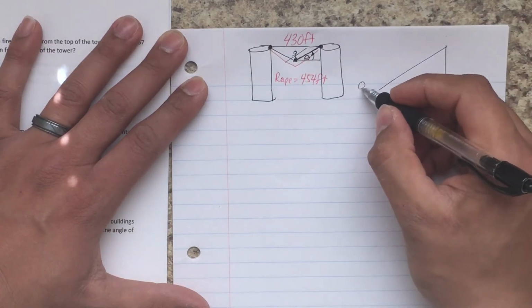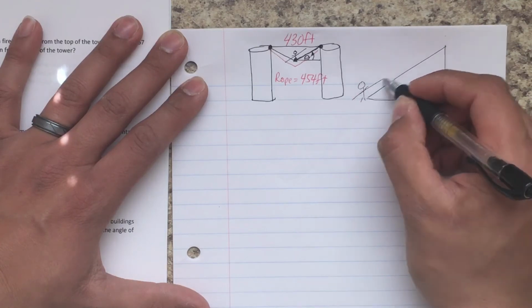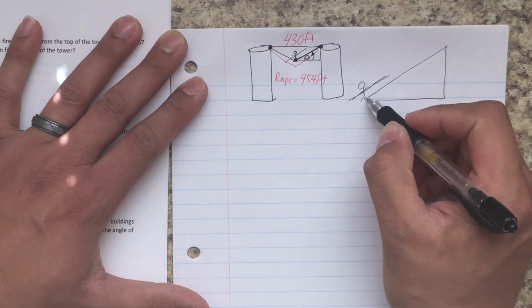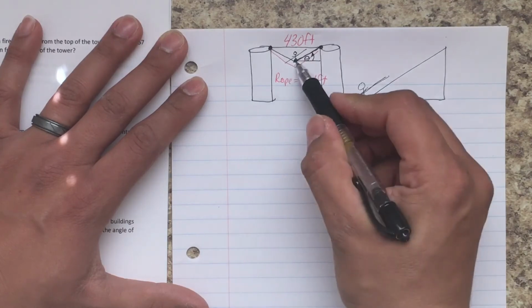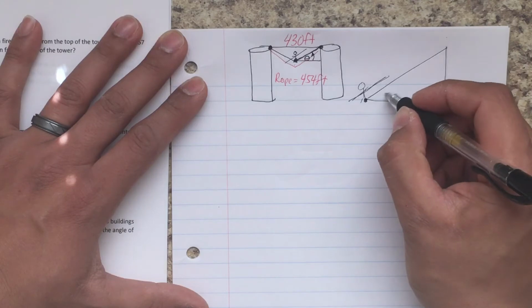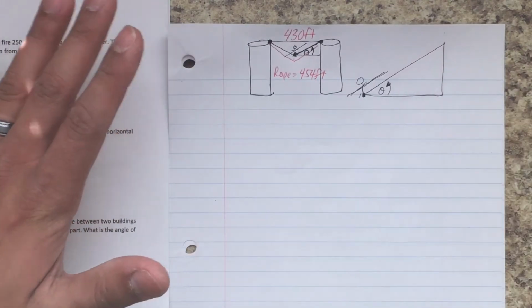This is where the person is, on the bottom part here. He has his pole, he's on the rope, and he has to go from the lowest point and go up. So this is our distance going up, and here's our angle of elevation.